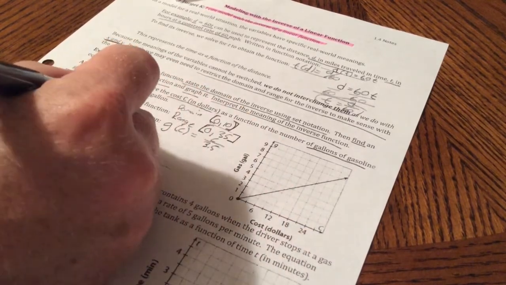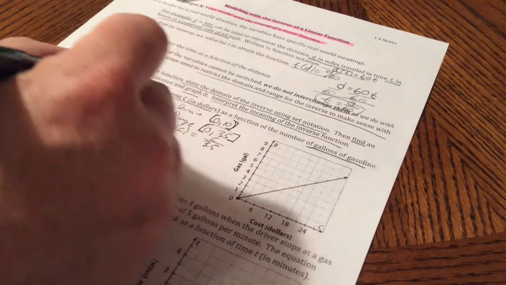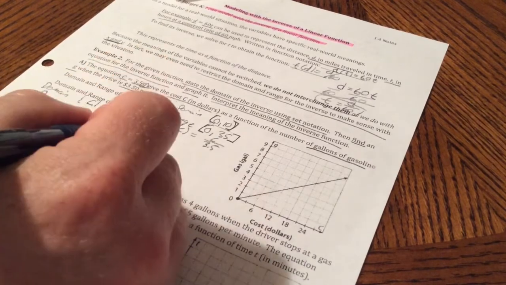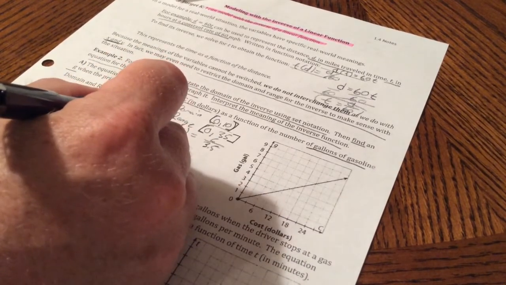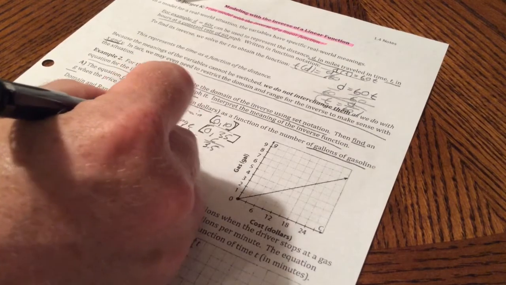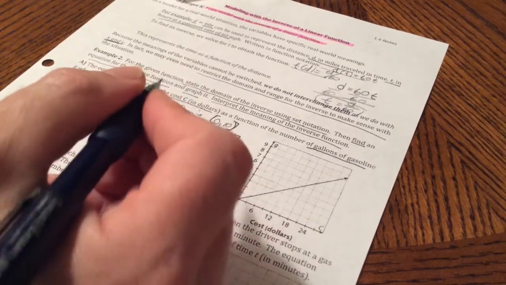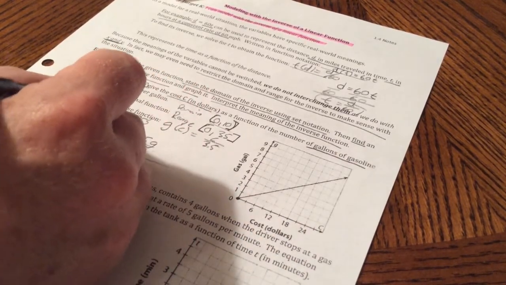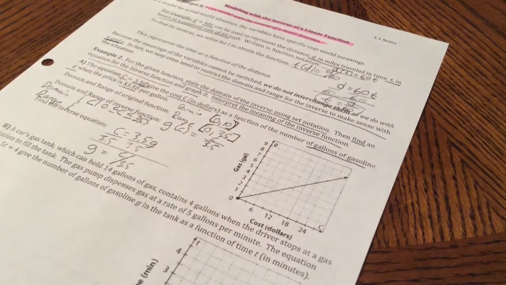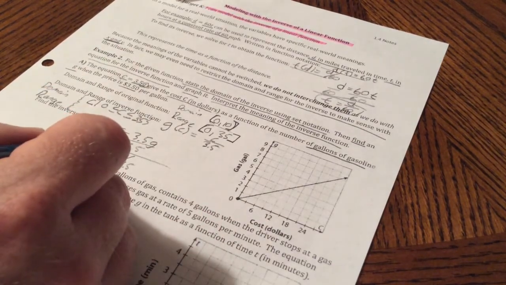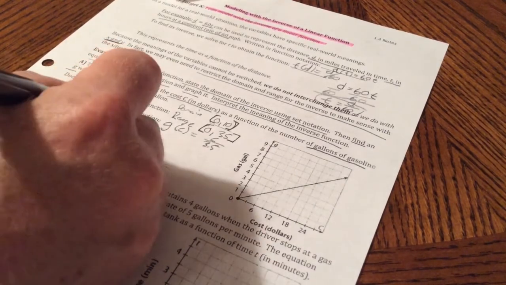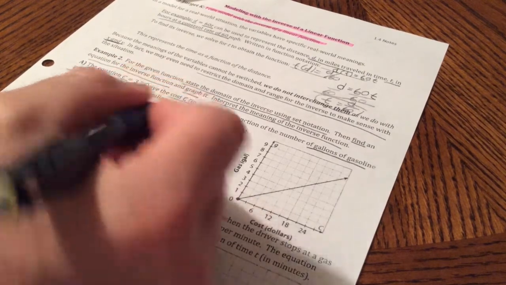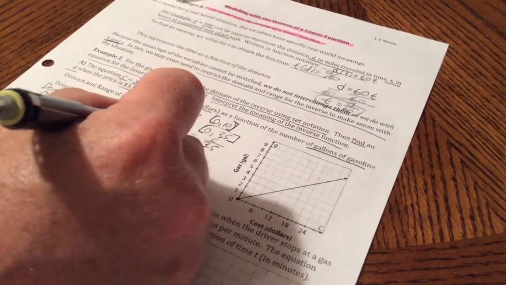Because our domain has to do with C. C bar, and we're going to say C is greater than or equal to 0, and less than or equal to, you know, somewhere around a maximum of $35 if we fill this small car up. And now my range is going to be the opposite. So my range has to do with the gallons. So we're going to say G bar, right? 0 is less than or equal to gallons, which is less than or equal to 10. All right? And there we go.